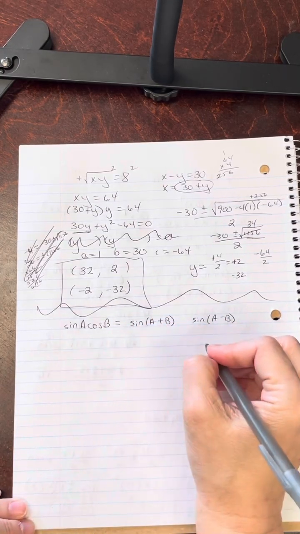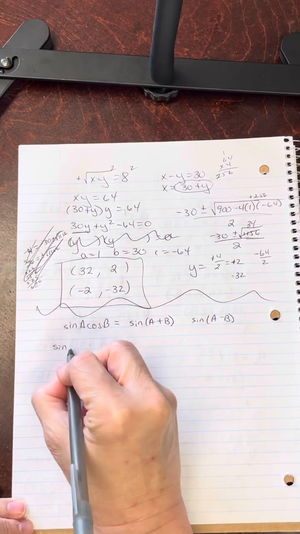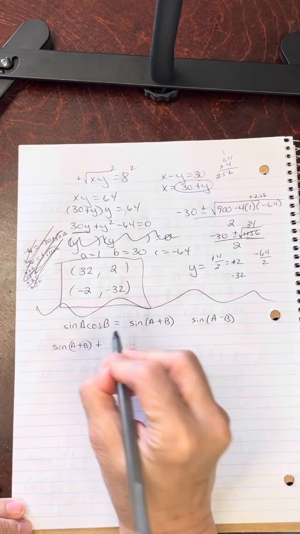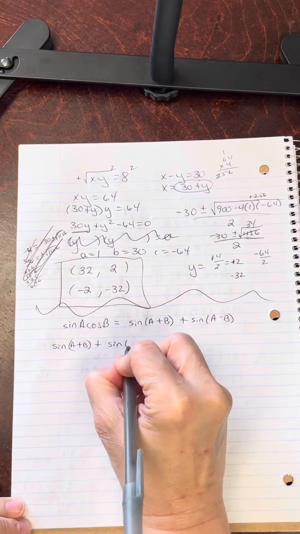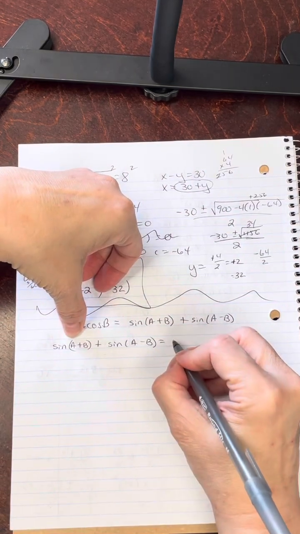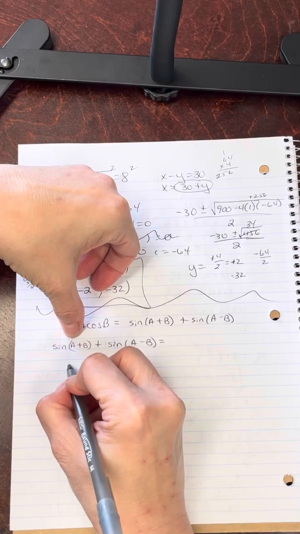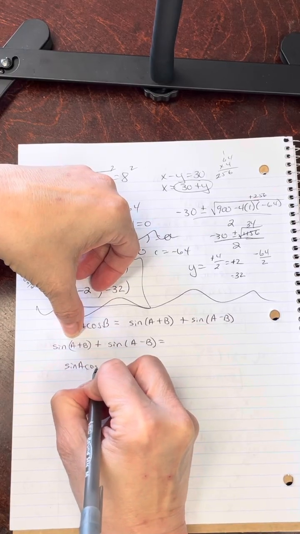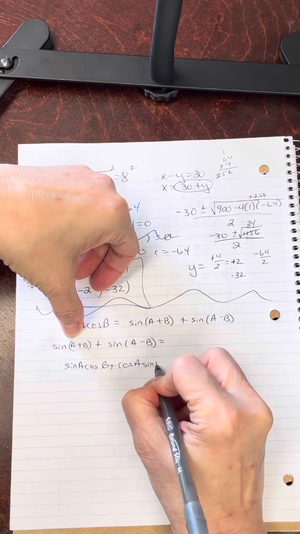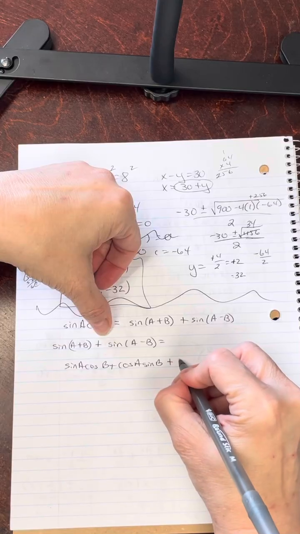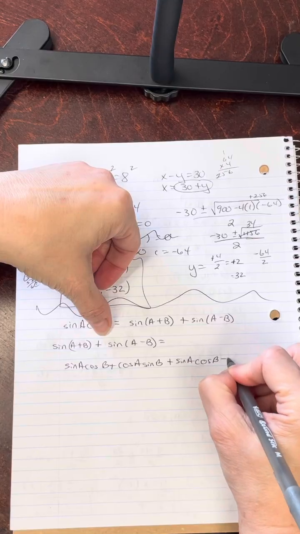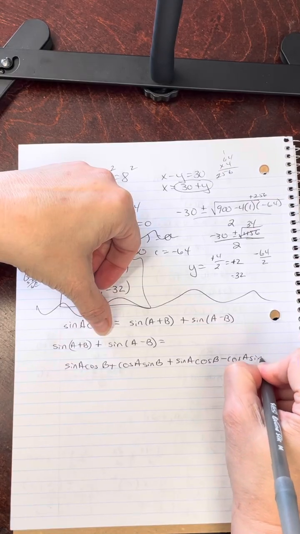Sine of A plus B plus the sine of A minus B is going to give me, writing the long equation underneath, sine A cosine B plus cosine A sine B, and we are adding the A minus B, so sine A cosine B minus cosine A sine B.